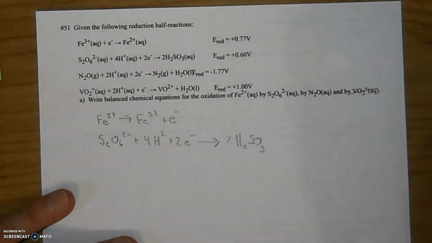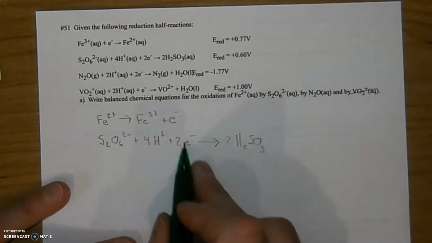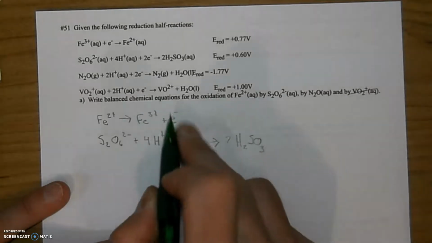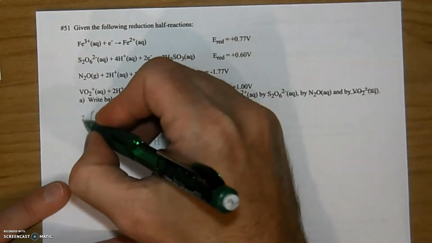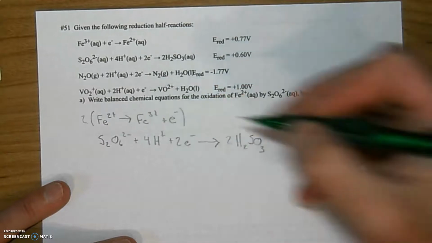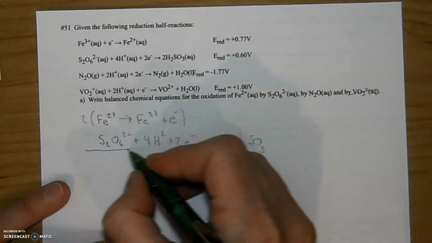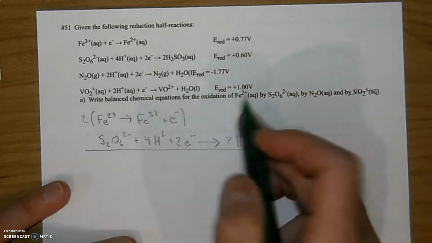Okay, now I have to balance this based on the number of electrons because I have 2 here. I have to have 2 up here. And now I can put the whole thing together. So again, balanced chemical equation.